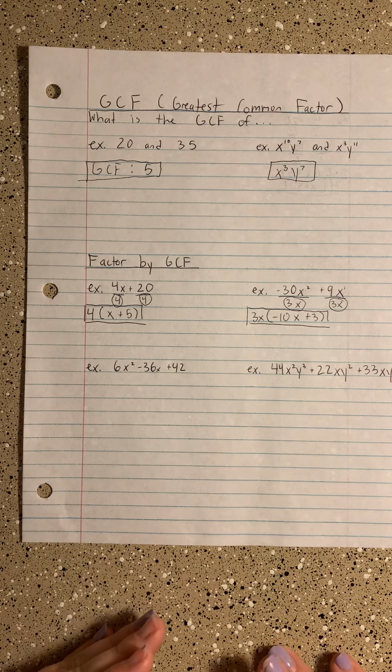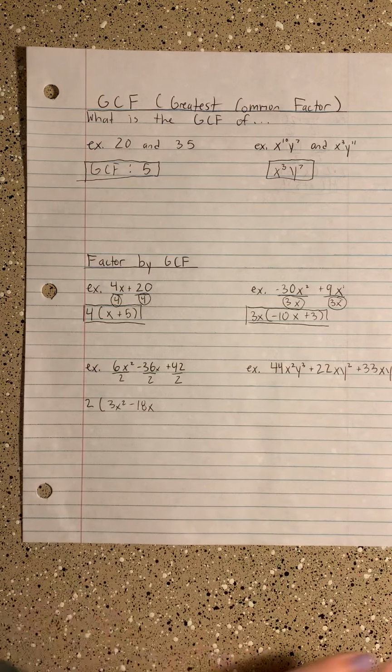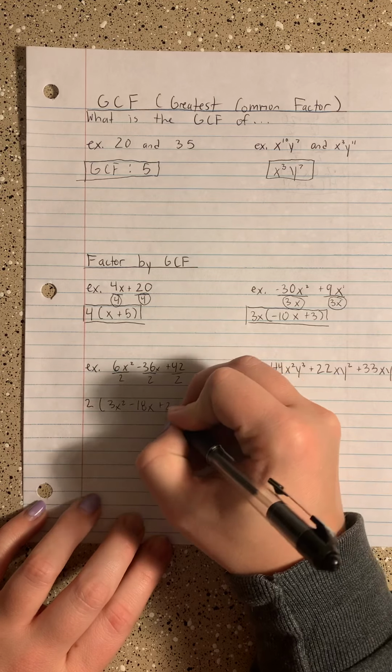So I'm going to start by pulling a 2 out, because I know 2 can go into every single one of these terms. So when I divide this 6 by 2, I get 3x squared. Here, negative 36 divided by 2 becomes a negative 18x. And then 42 divided by 2 becomes a positive 21.